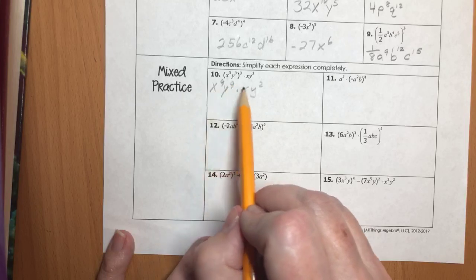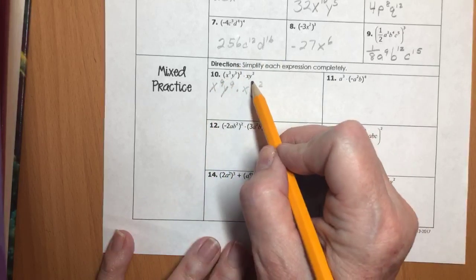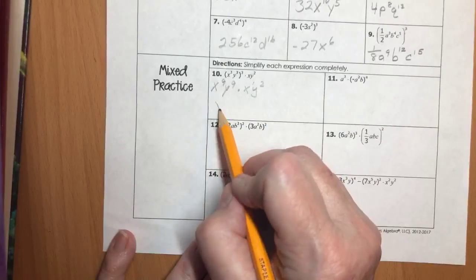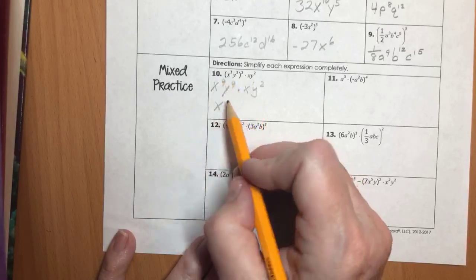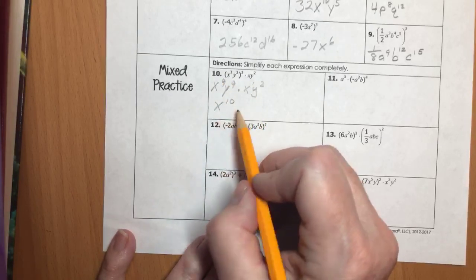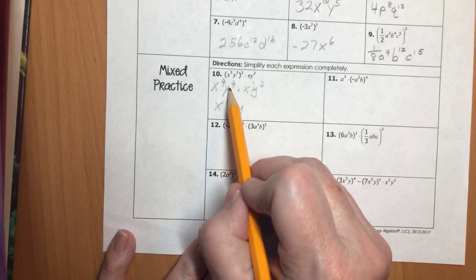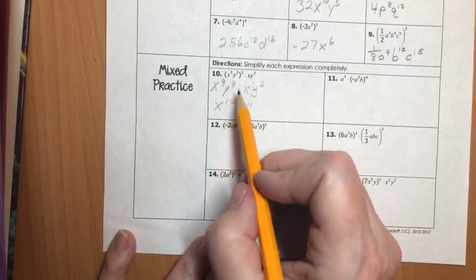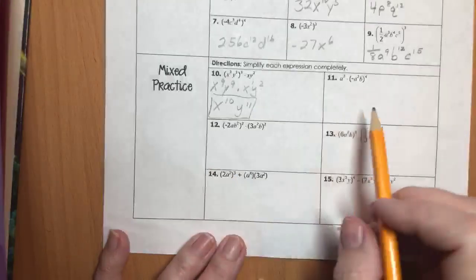Okay, remember when we just multiply, what do we do with the exponents? Did somebody say add? Yeah, okay, so let's do our x's first. So we have 9 plus 1 gives us 10. Okay, and then let's do our y's. We have a 9 here and a 2 here, and that makes 11. Okay, and that's our answer right here. All right, let's look at this one.